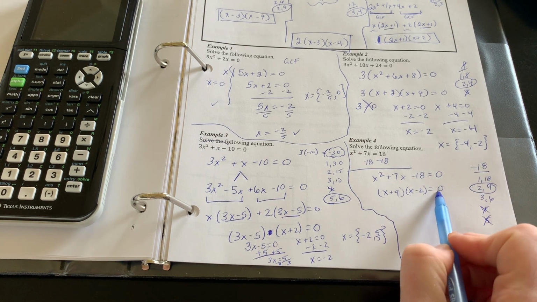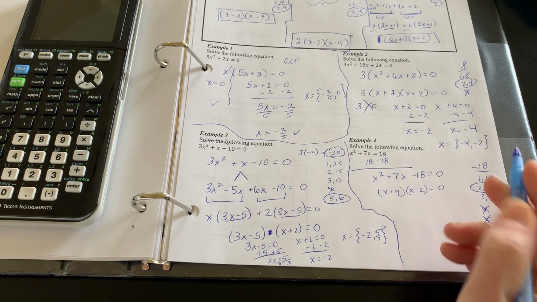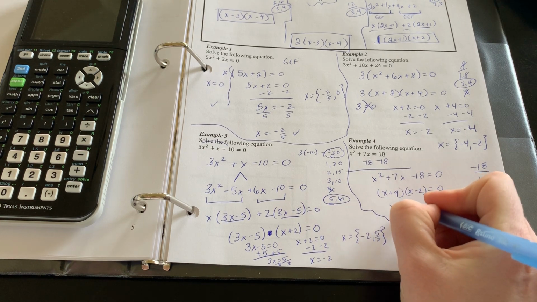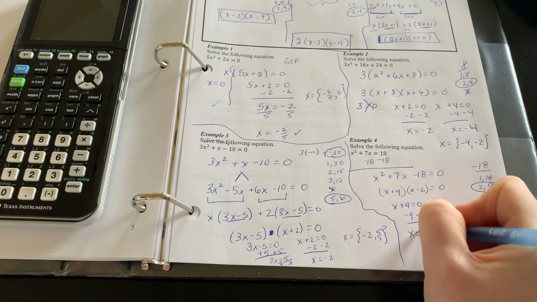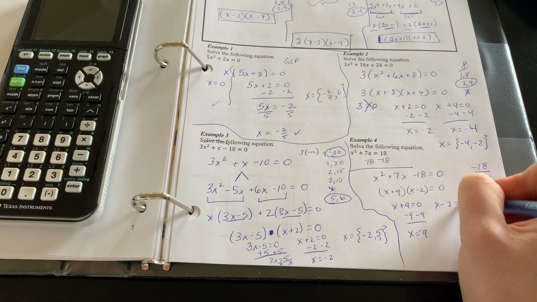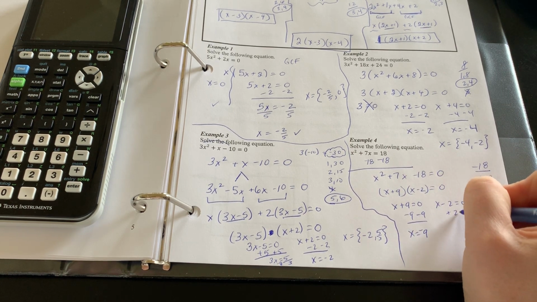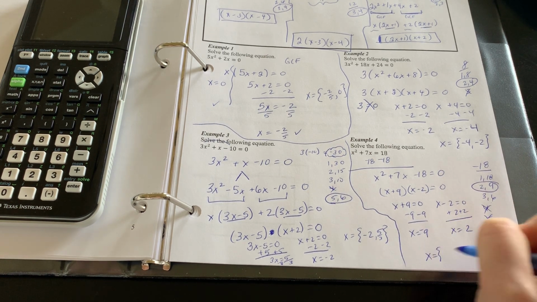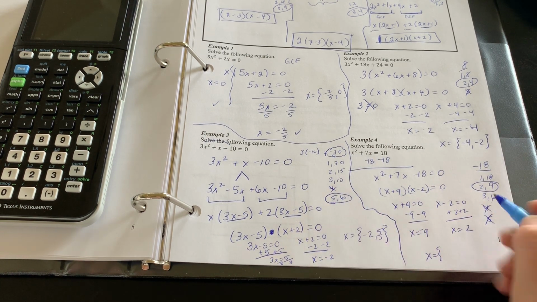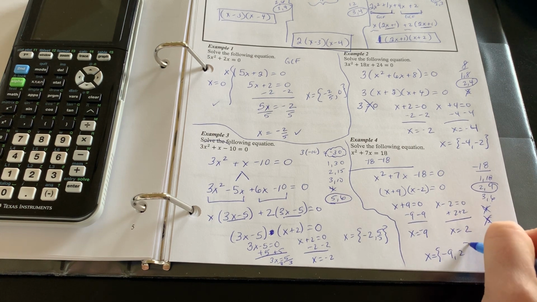So the zero product rule tells me that the product of these two equals 0. The first factor will be 0 when x is -9, and the second factor will be 0 when x is +2. So the two solutions to this particular equation are when x is -9 and x equals +2.